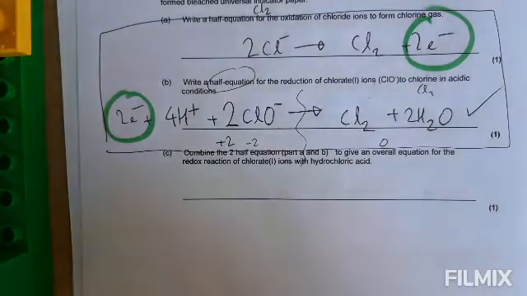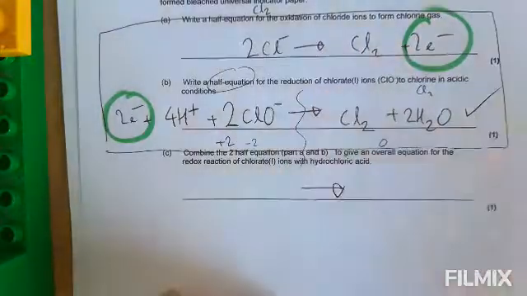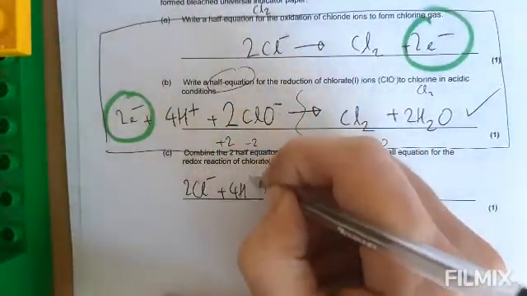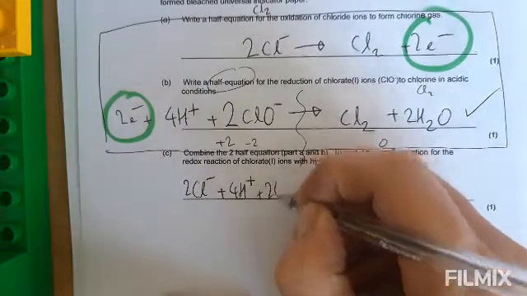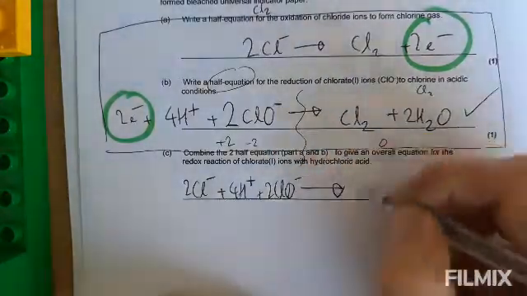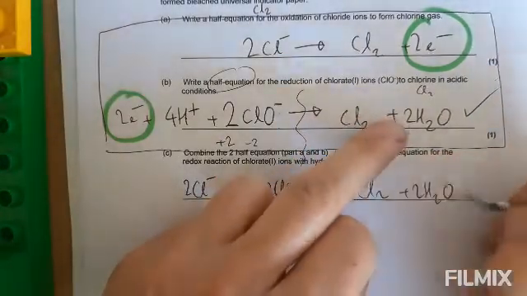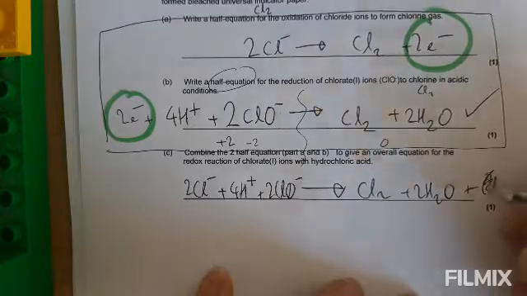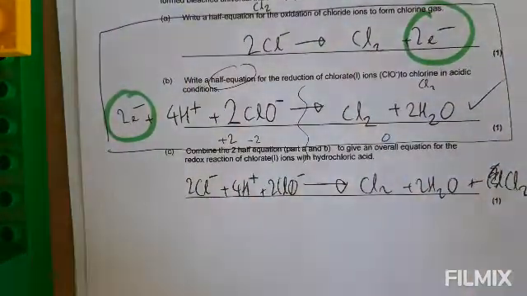So it's perfectly fine just to combine these together. So I'm going to put an arrow in the middle, always helps. 2Cl minus plus 4H plus plus 2ClO minus makes Cl2 plus 2H2O plus Cl2. All right, this needs neatening up.